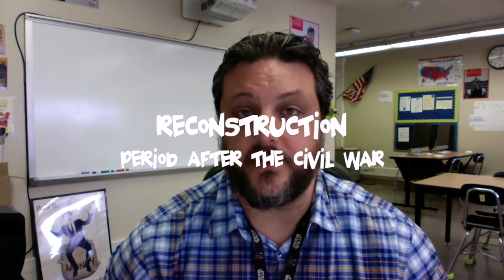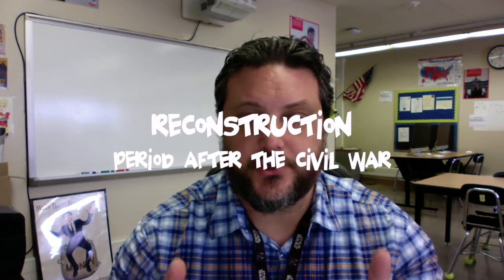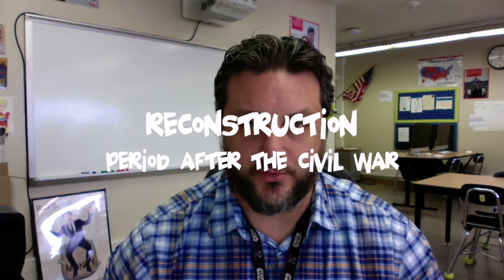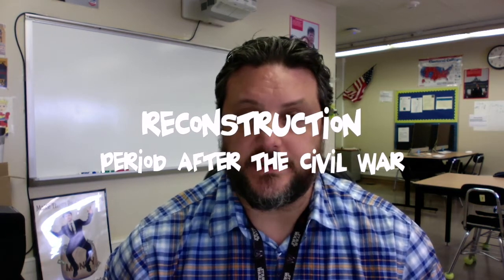Now, the next three amendments are all part of the aftermath of the American Civil War and part of the Reconstruction era. Make sure you know that term Reconstruction. It's super important. They will use it on the test as a way to connect to the history behind the amendments.